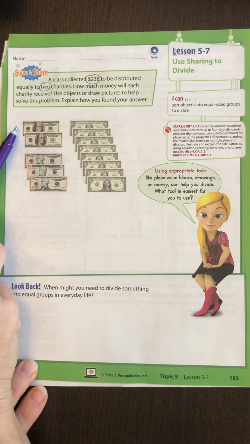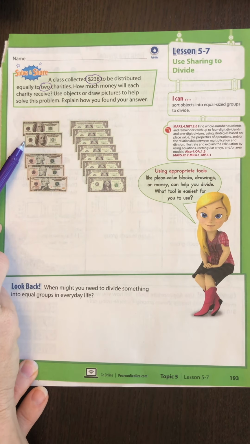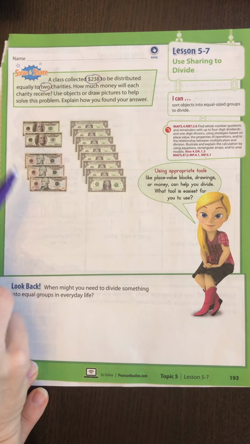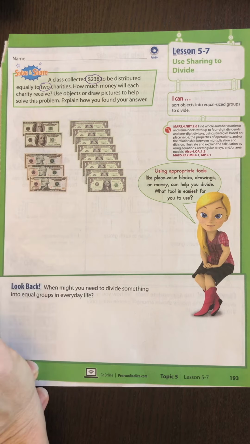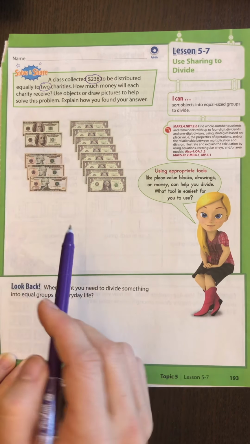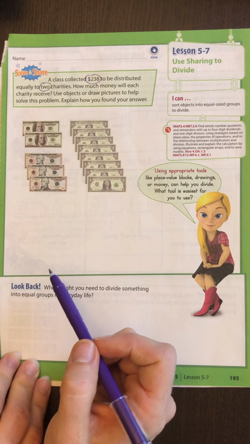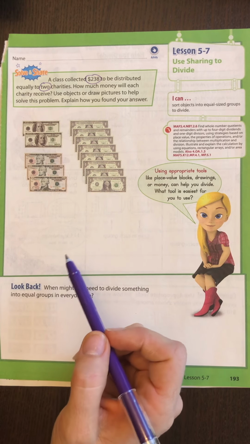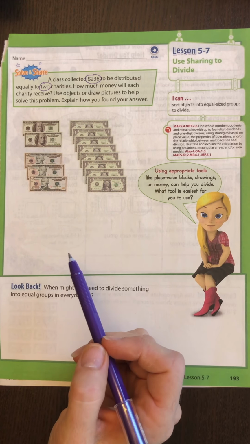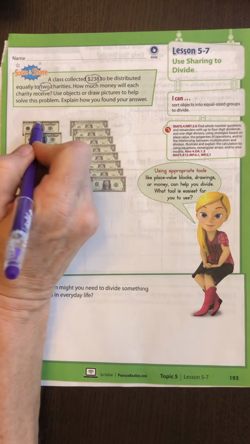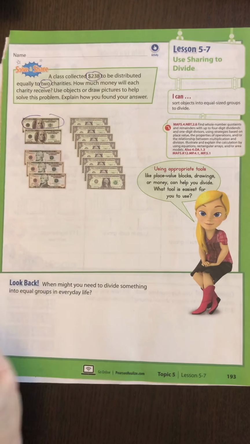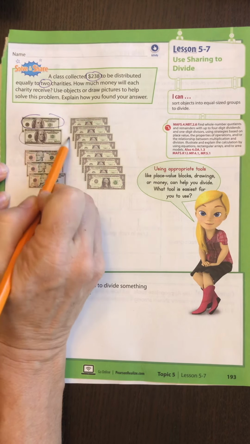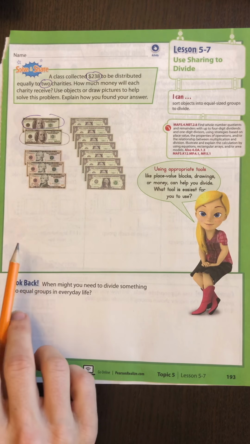If we count the money here, we have 100 and 100 makes 200, 10, 20, 30, 31, 32, 33, 34, 35, 36, 37, 38. So $238 we have here. We need to divide it into 2 charities. So I'm just going to make a purple group and the gray group. Okay, so each of them get a $100 bill.